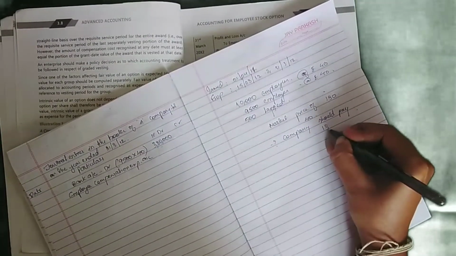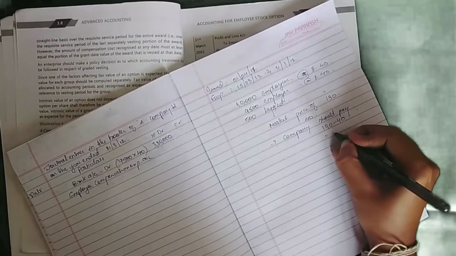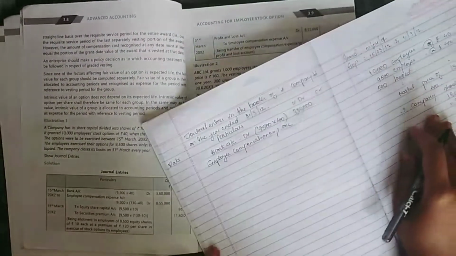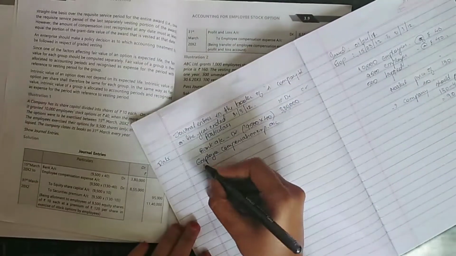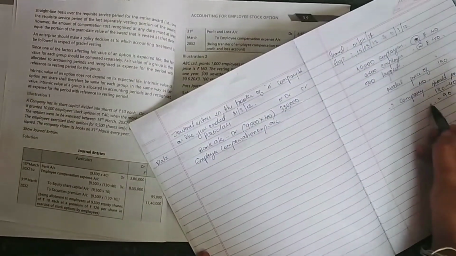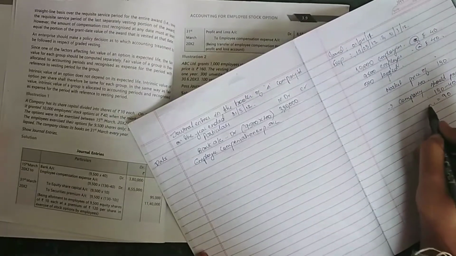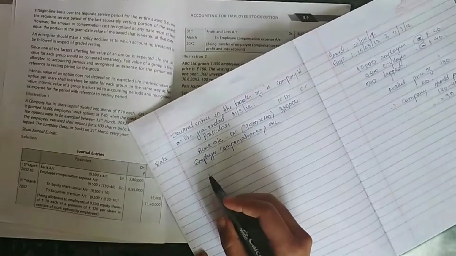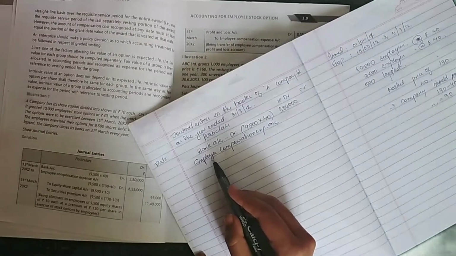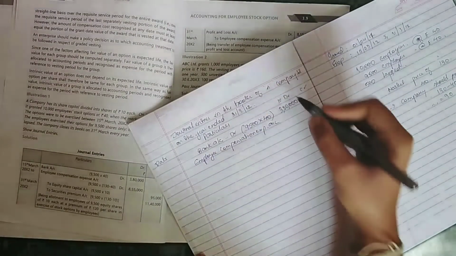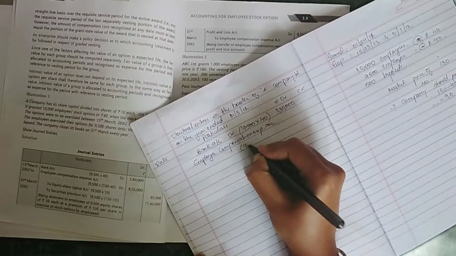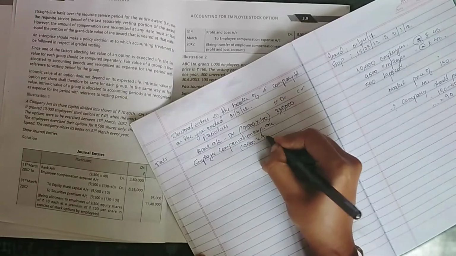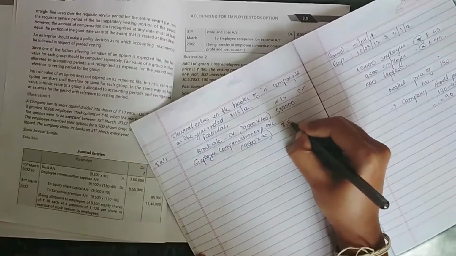That is 130 minus 40, which is 90 rupees. So the company has to pay 90 rupees, and the company will treat it as an expense. This expense is related to employees, hence we are treating it as an employee compensation expense account. So 9,500 into 90 will be 8,55,000.